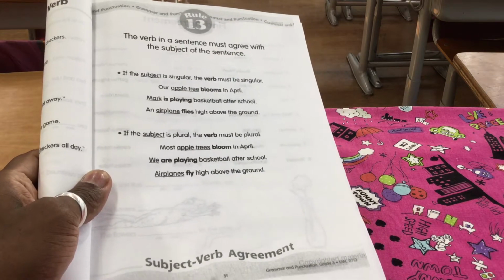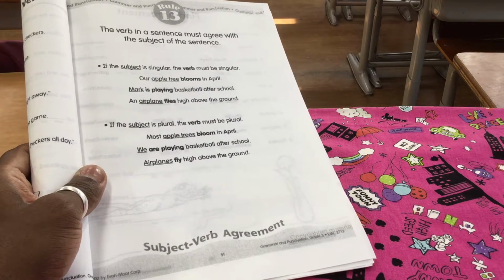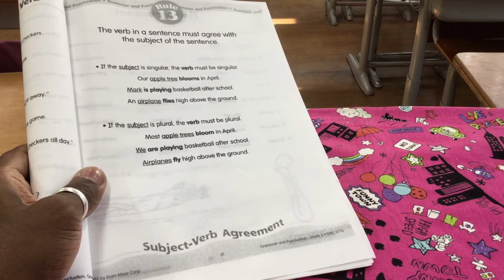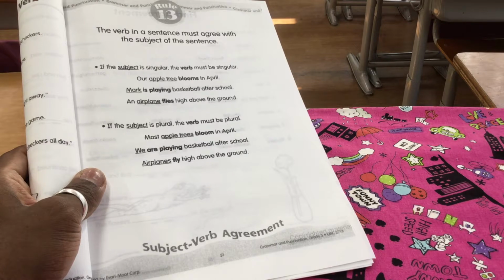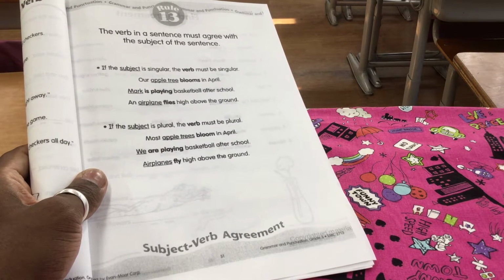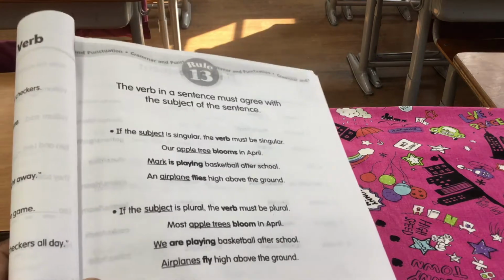Yesterday, in our grammar activity, we studied subject-verb agreement. I'm going to go over the answers from the activities yesterday, and then I'm going to explain to you what you need to do for the quiz today. So if you have your workbooks out, please check your answers. First, let's review what we learned.